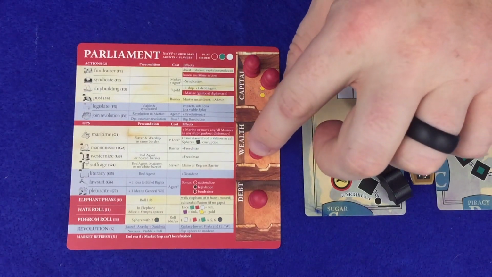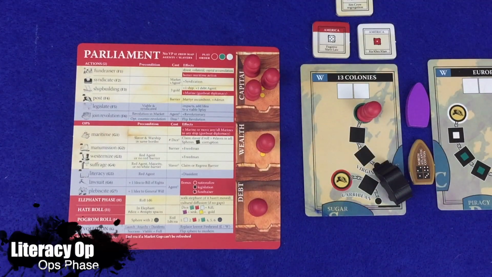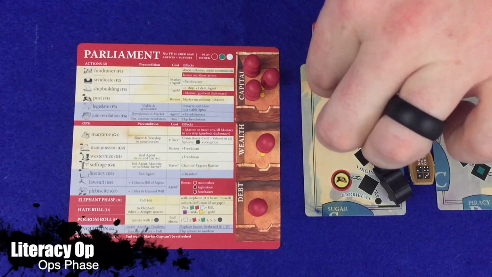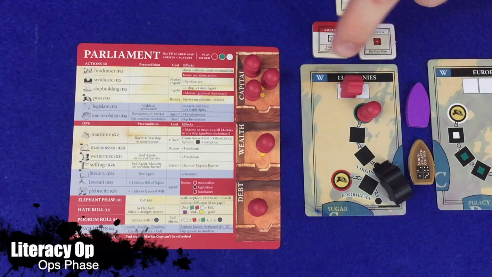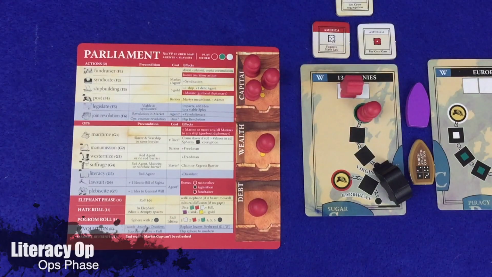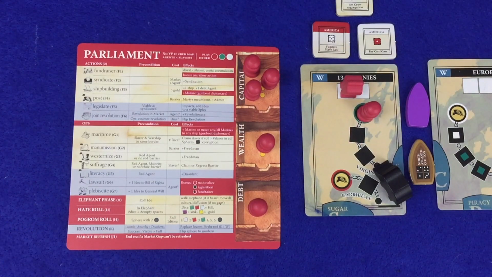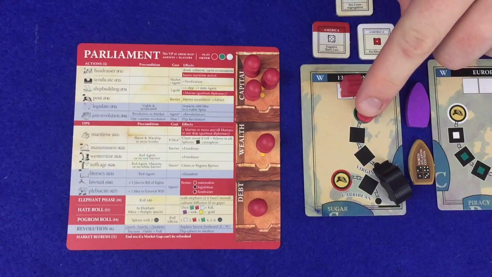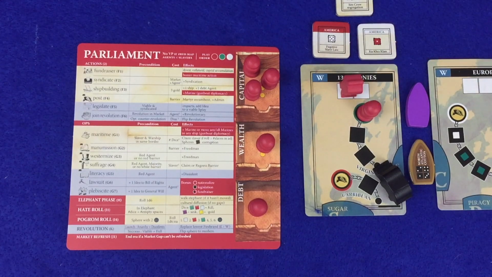The Literacy Op places one dissident of the player's color in the elephant sphere, taken from the pool. As usual, if the dissident squares are full, Anarchy will be placed on the board instead. The admin at the elephant's port must be the same as the player color performing this op.